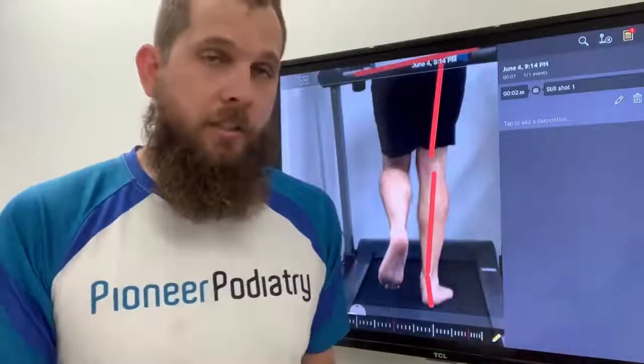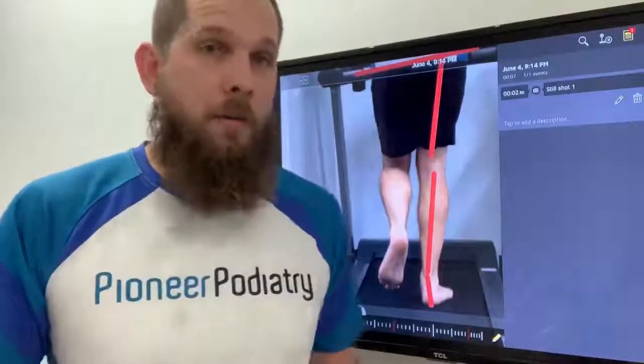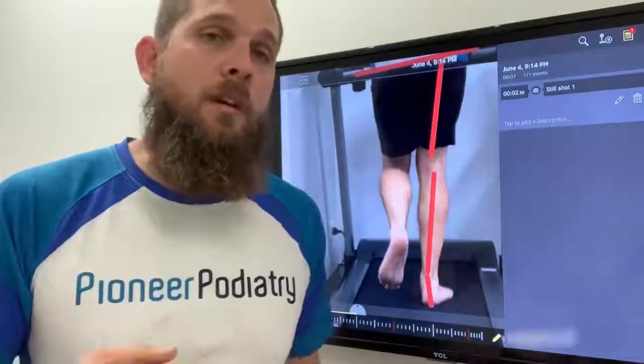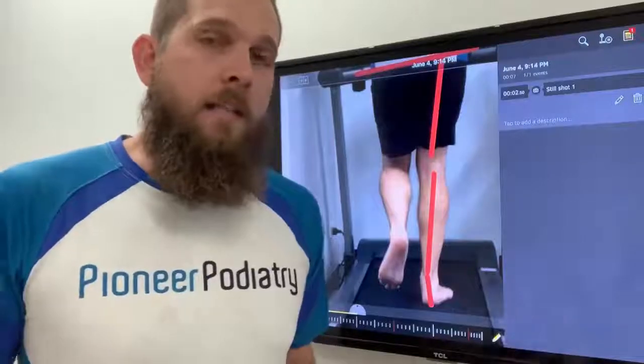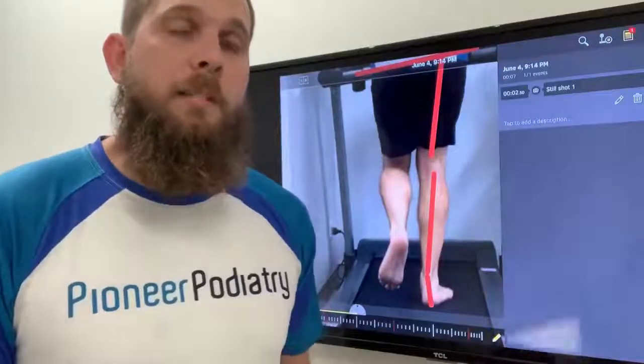I hope that's interesting to you. If you are a runner or just anyone who's got some issues with foot pain or ankle pain or knee pain or hip or lower back pain, this is a tool that we'll definitely use when you come in to see us.